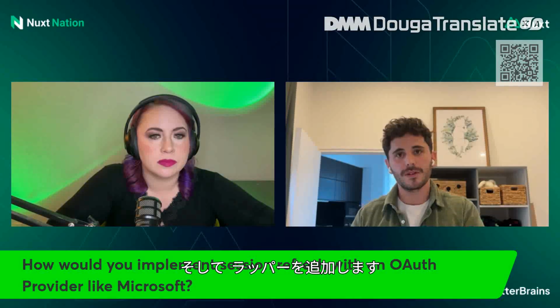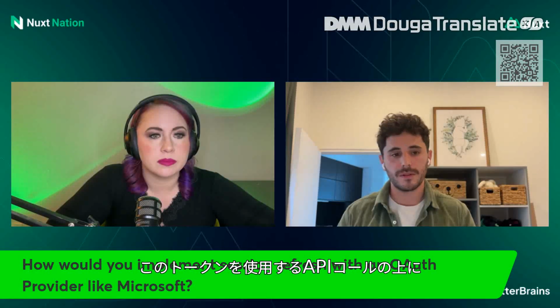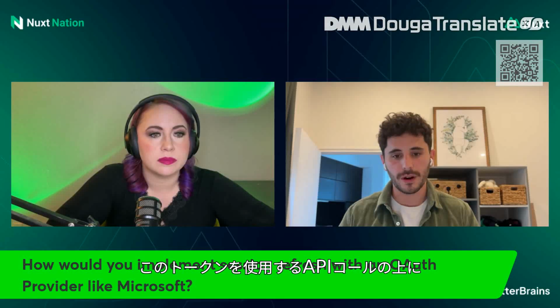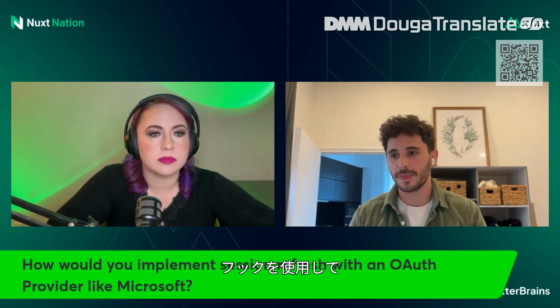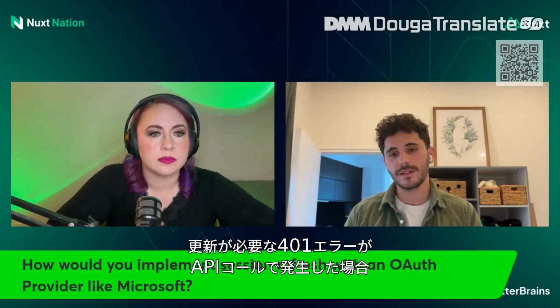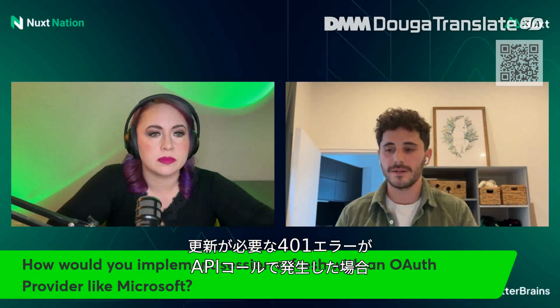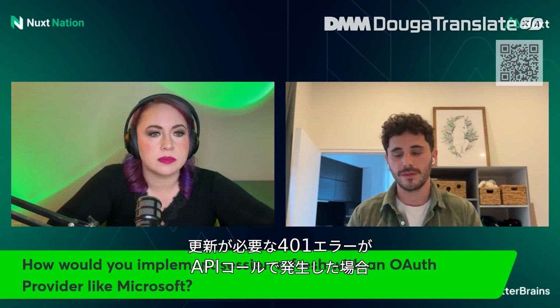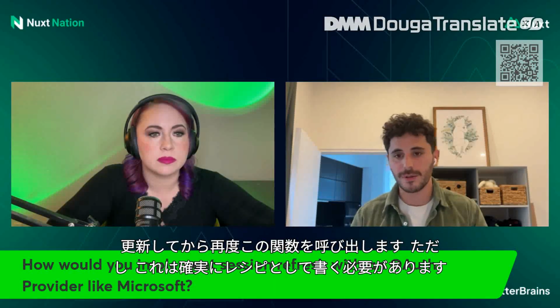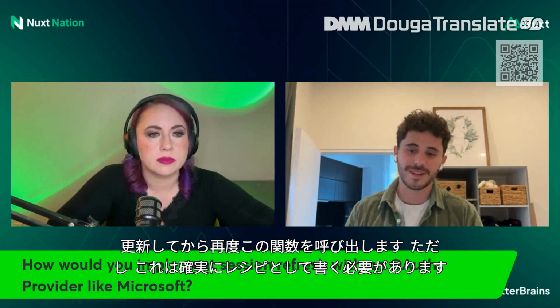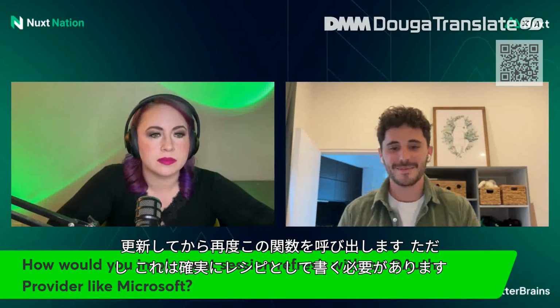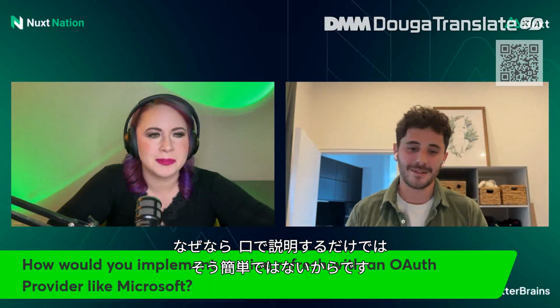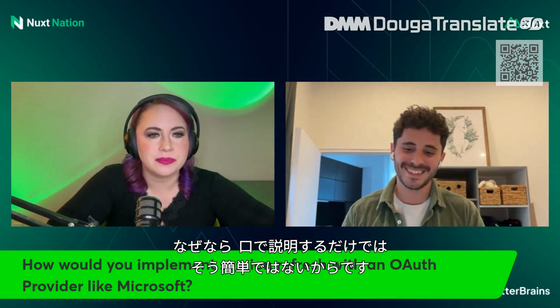And I would also add a wrapper on top of my API call where I use this token. I would use a hook: if this API call throws me a 401 error because it needs to refresh, I will refresh it and call this function again. But it's definitely a recipe to write, because just telling it out loud, it's not that easy.